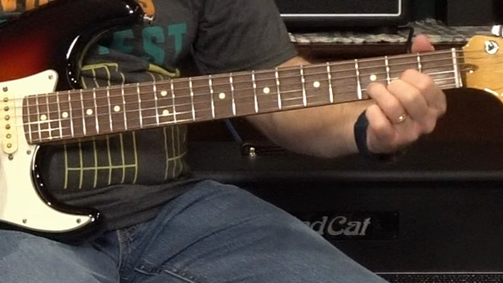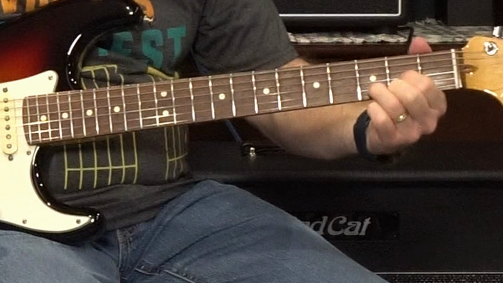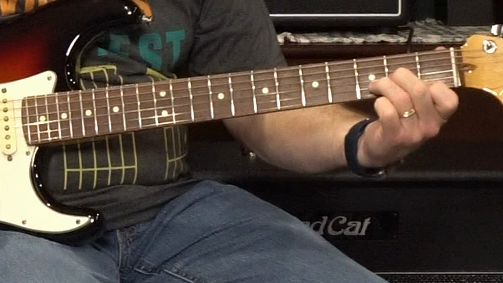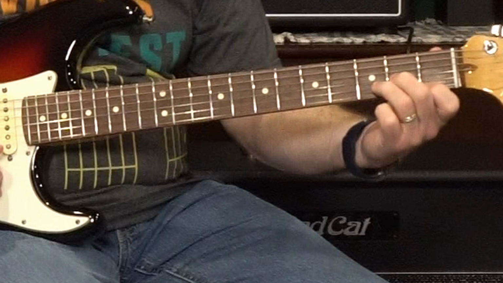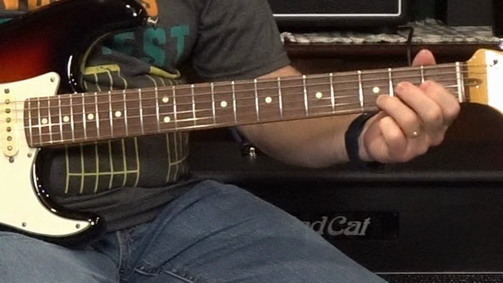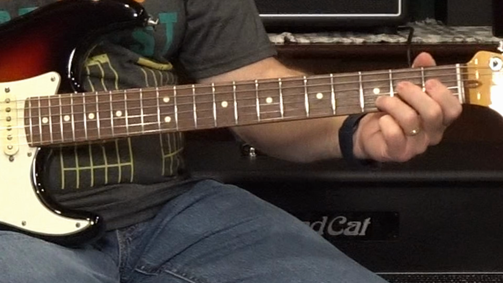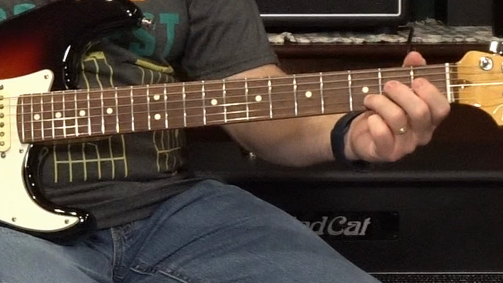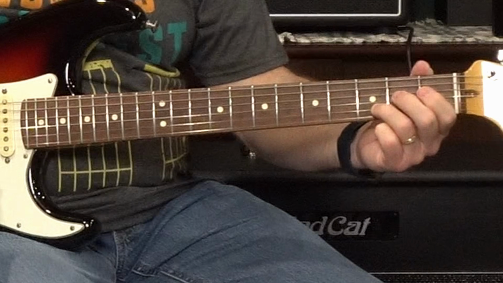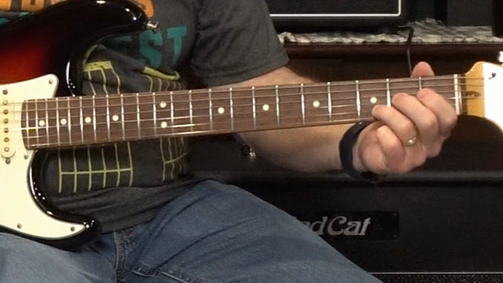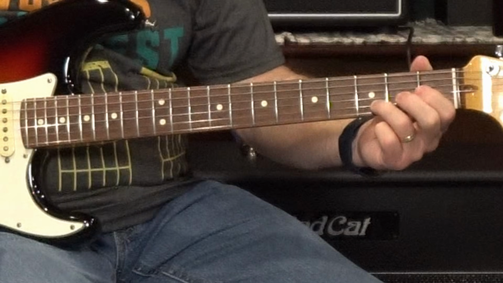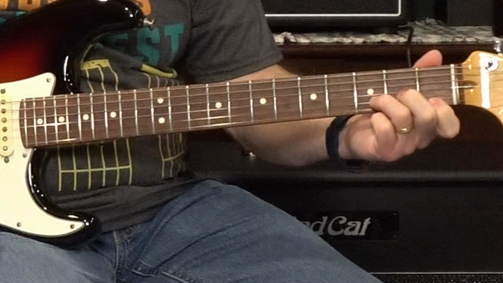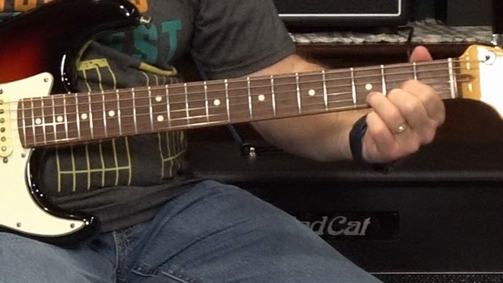So D major, D minor. Now here's a quick tip. If you need to switch from D major to D minor, leave your ring finger anchored here on the 3rd fret, 2nd string, and just move your index and your middle.